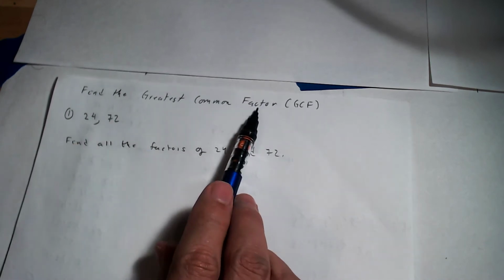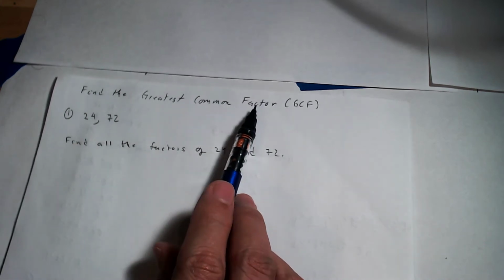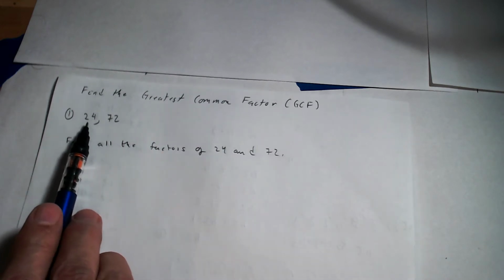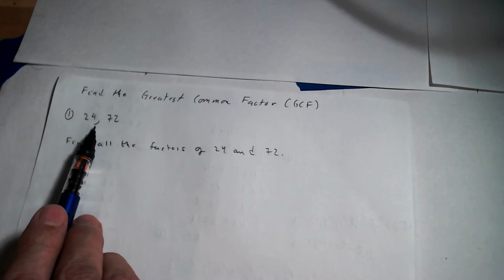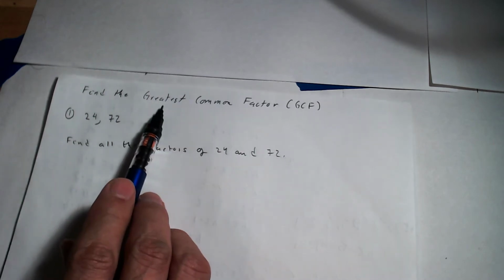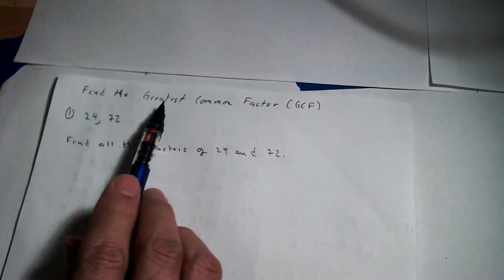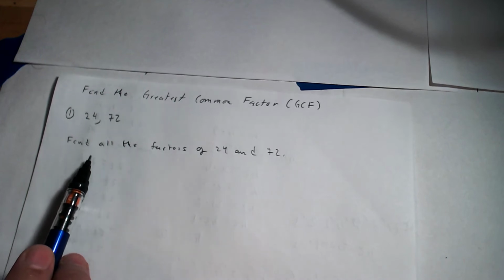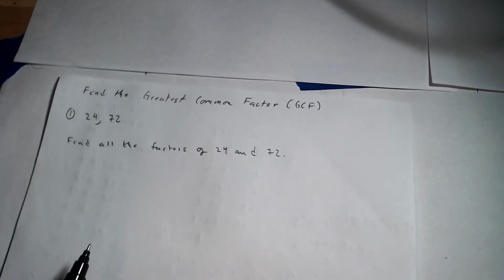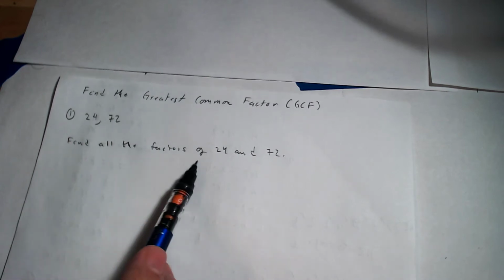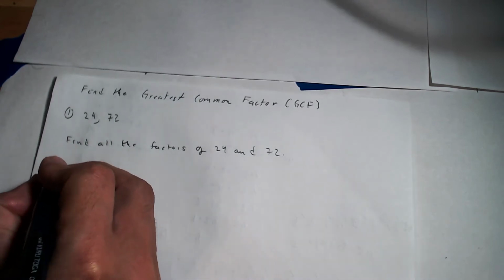Again, we know a factor is what? We're looking for two numbers that we multiply together that will give us 24, and likewise for 72, that they have in common. And it turns out that there has to be a greatest common factor. So what's the first step? How do we find the greatest common factor for 24 and 72? Well, the first thing we have to do is find all the factors of 24. So what are the factors of 24?